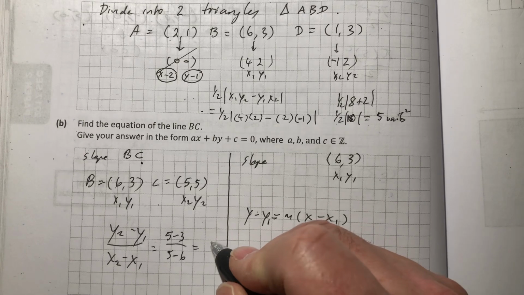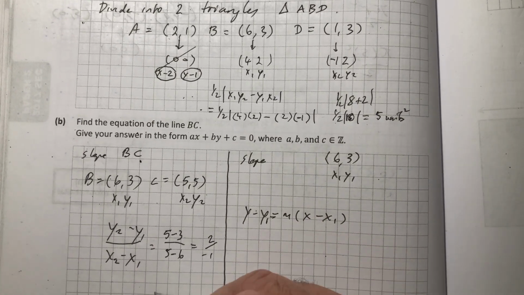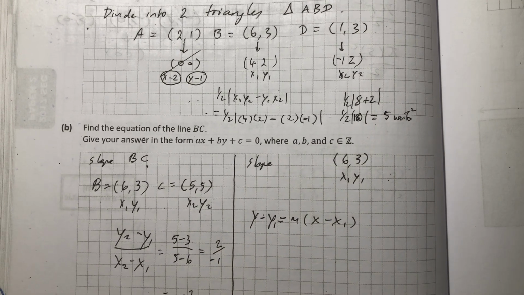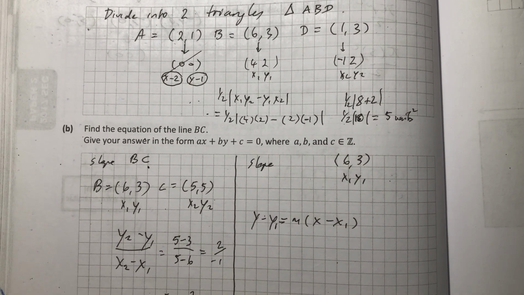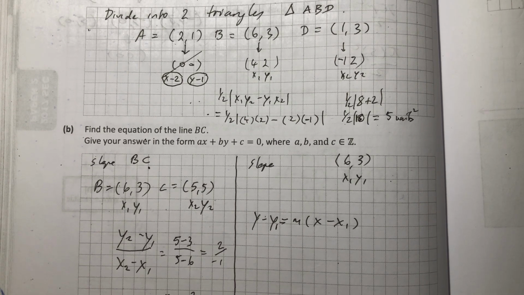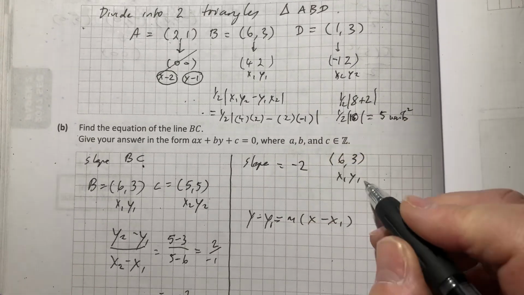So 5 minus 3, 2. 5 minus 6 is minus 1. So my slope is minus 2 over 1, or just minus 2. I now go to the next part of the question, and they're asking me to find the equation. What two things do I need? Slope, which I just worked out, and a point.